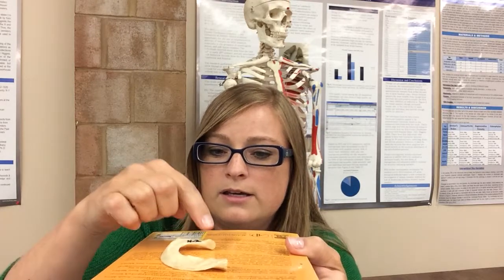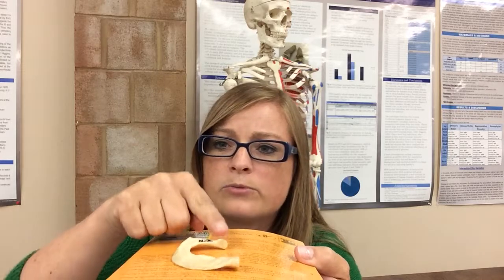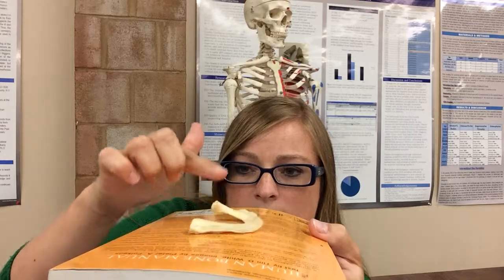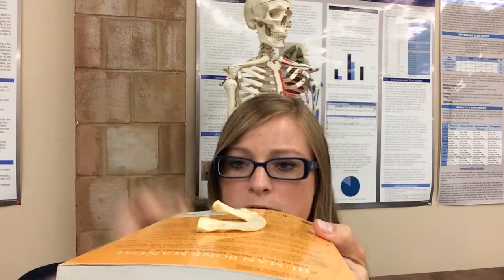Sit the rib on the table so that the head is posterior, as if it were in your body. And then you can press on the head, okay? It doesn't move like this. If I flip it up here and I press on the head, you can see that the rib sort of flops around. That's the wrong side. If it moves when you touch the head, it's the wrong side.